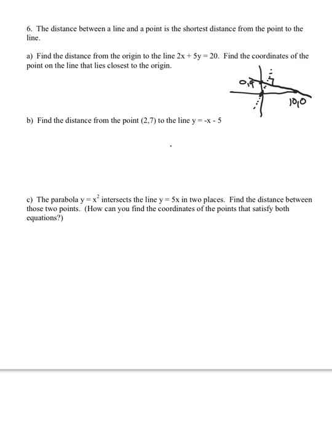We're going to find the slope of our original line first, so we'll put it in slope-intercept form. We're going to say 5y is equal to negative 2x plus 20, so y is equal to negative 2/5 x plus 4.